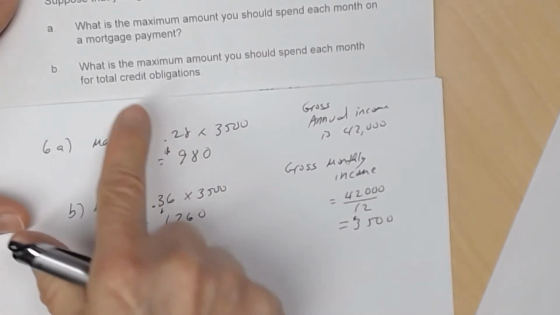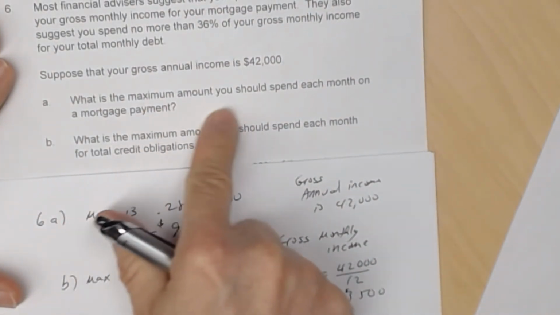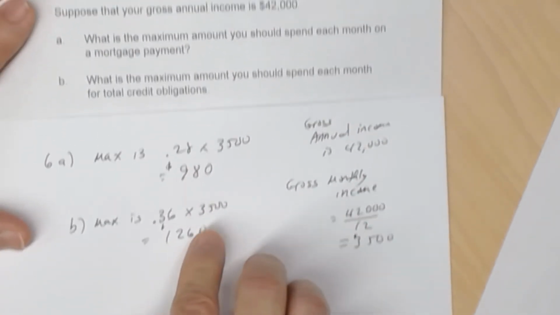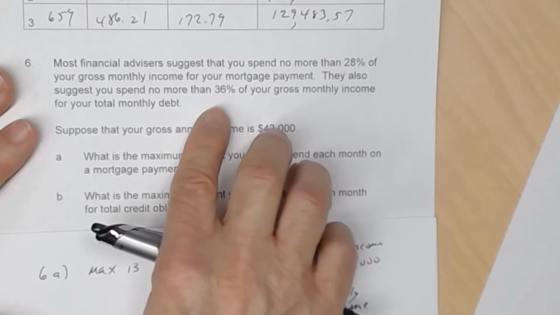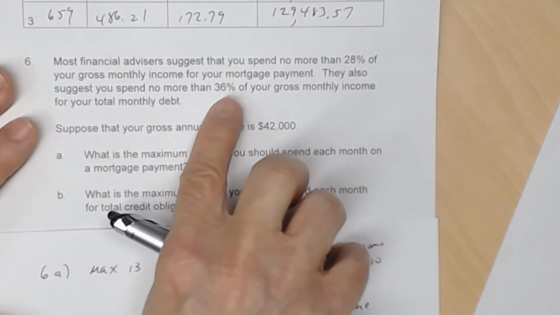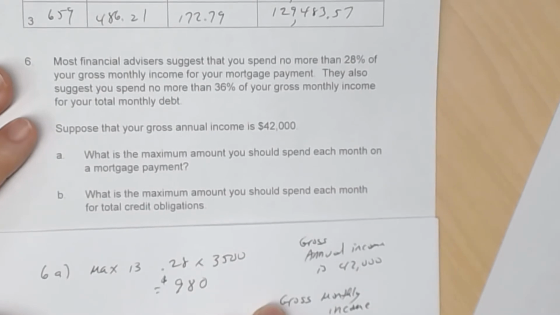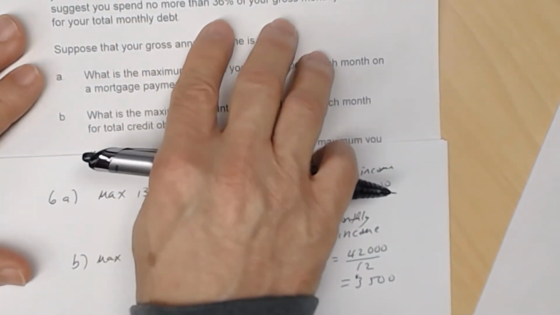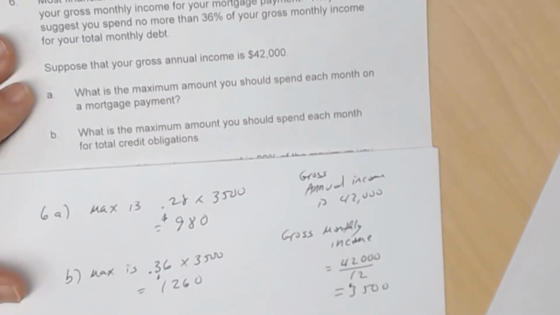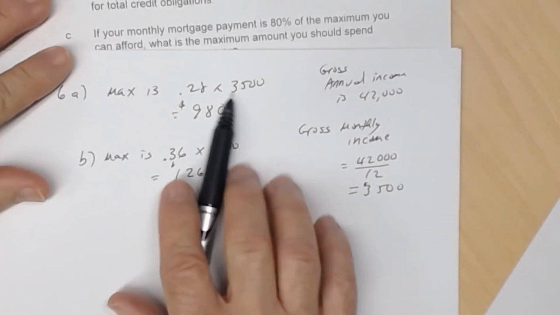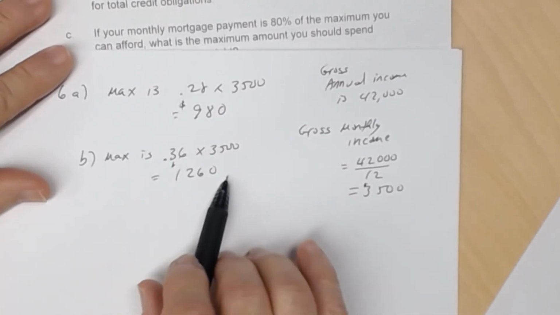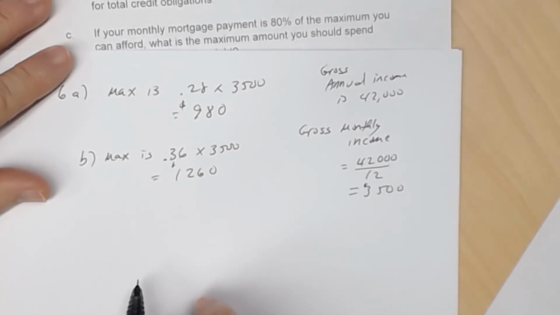For all credit obligations, credit cards, mortgages, car loans, whatever it may be, this is what they're telling you should be the maximum. But again, if you look at most people, all their credit obligations are probably way above that 36%. But if it's too far above the 36%, you could get yourself into a lot of trouble financially. So be careful. Now I just want to remind you that this amount is included in here, because your credit obligations include your mortgage payments, your car loans, your credit cards and all that.